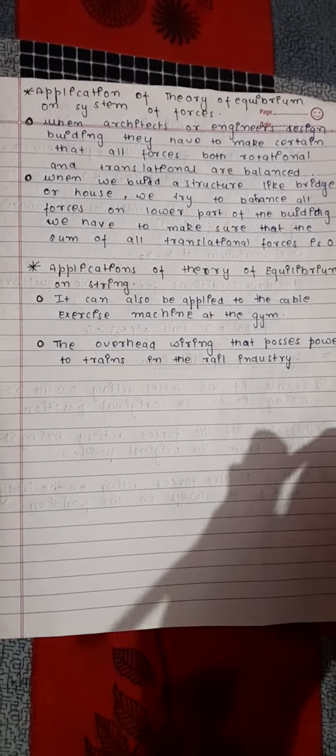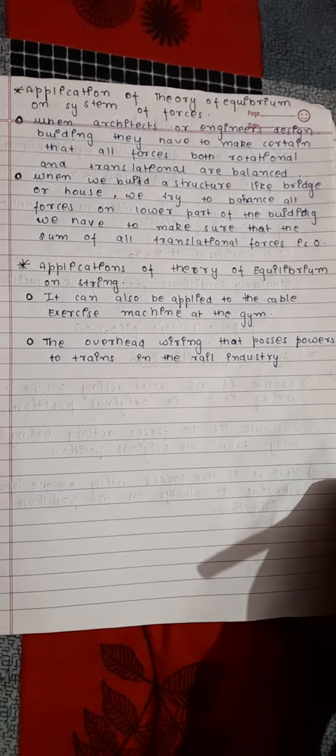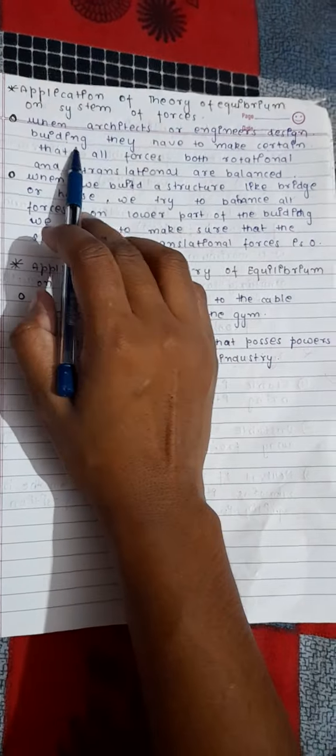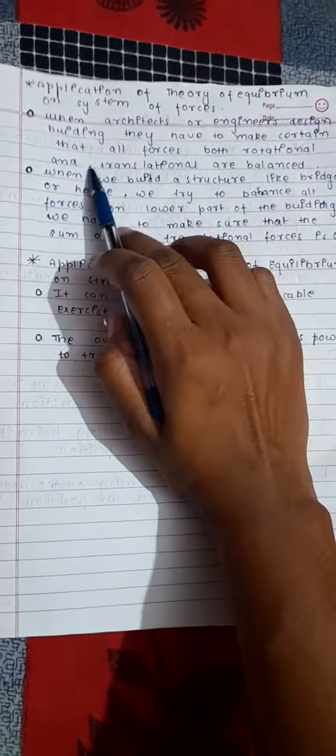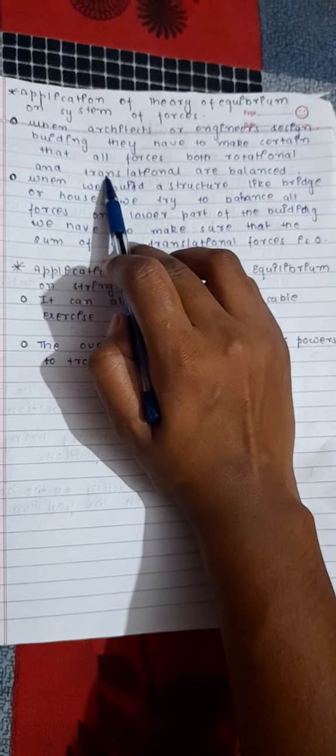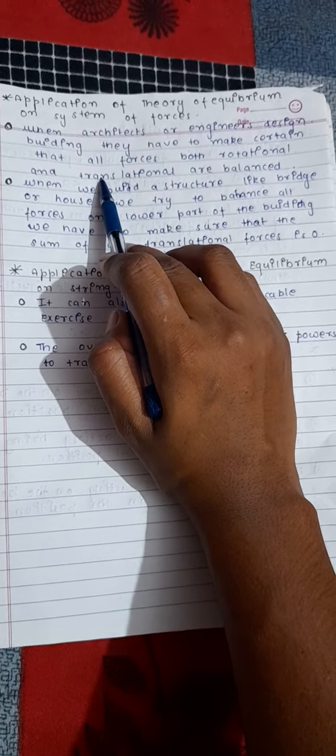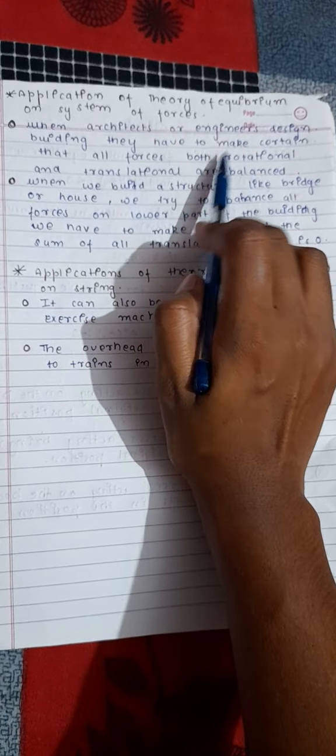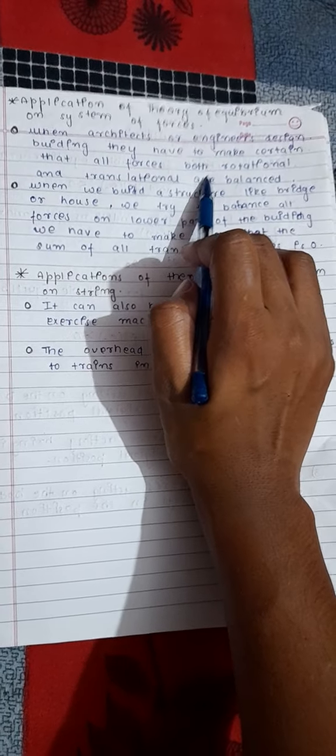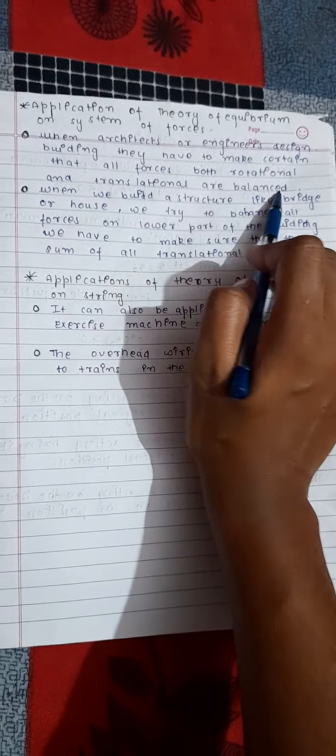Next is applications of equilibrium on the system of forces. There are so many applications of equilibrium in our day-to-day life. The first application of the theory of equilibrium is when architects or engineers design a building, they have to make certain that all the forces, both rotational and translational, are balanced.